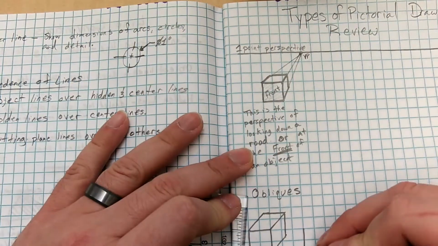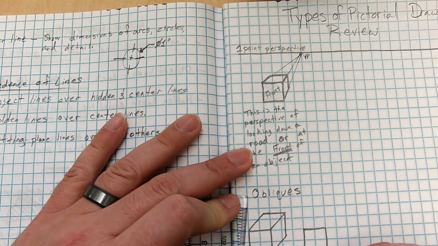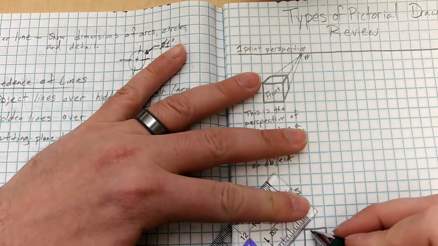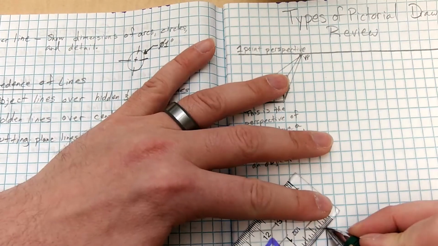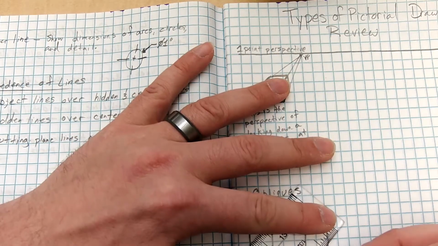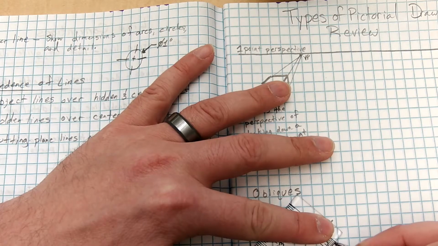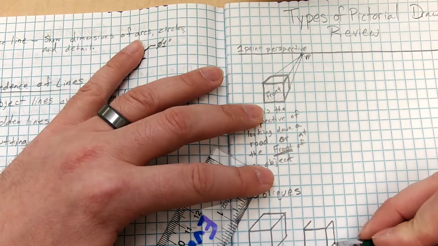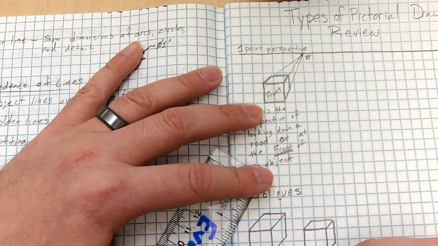And then we have the cabinet version, which would be the same angles but half of that distance, to make it look a little bit more realistic and not like an extrudedly weird length square.